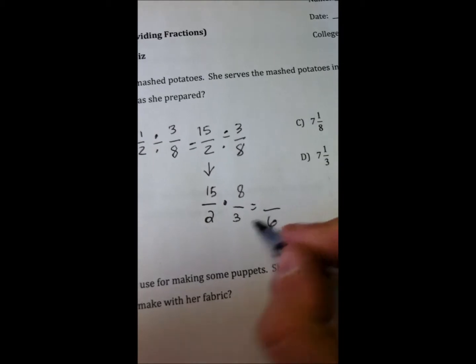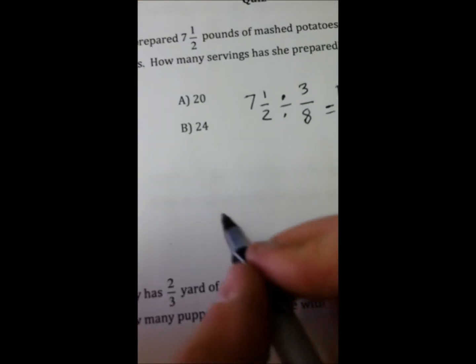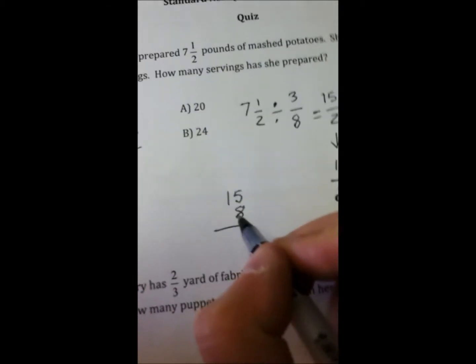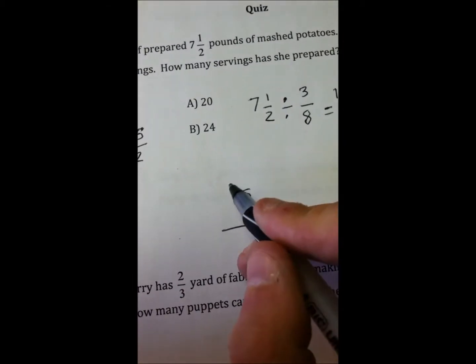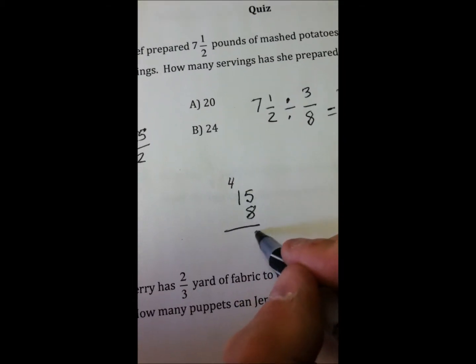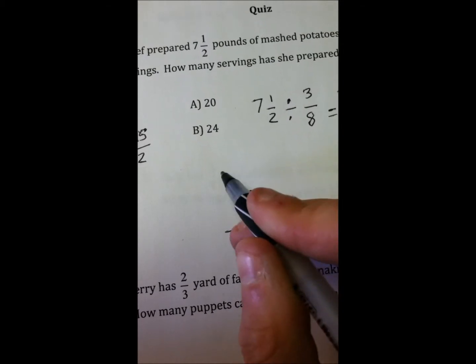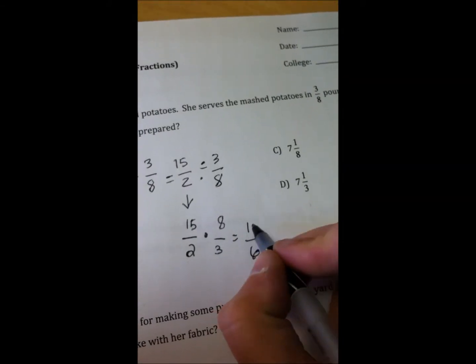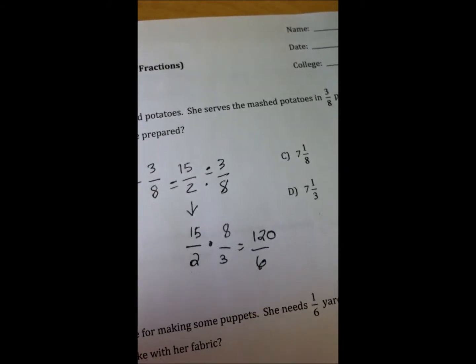Now, 2 times 3 is 6. 15 times 8, oh, that's hard math. Let me hurry over here and do my multiplication. 8 times 5 is 40. 8 times 1 is 8, 9, 10, 11, 12. 120. So, 120 over 6.